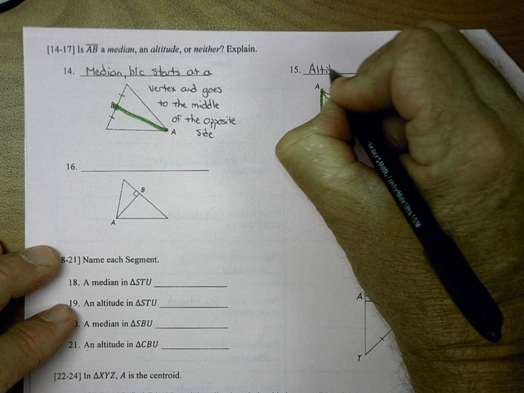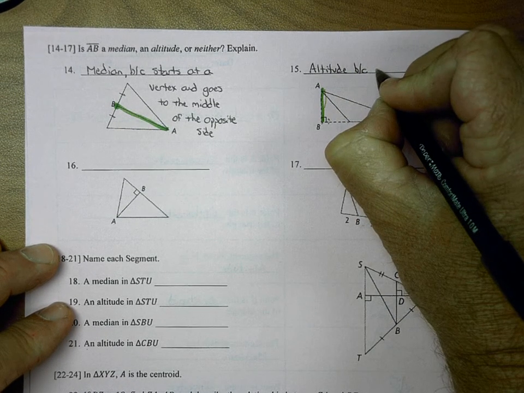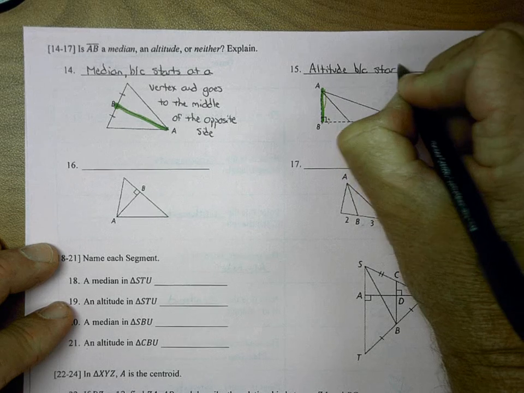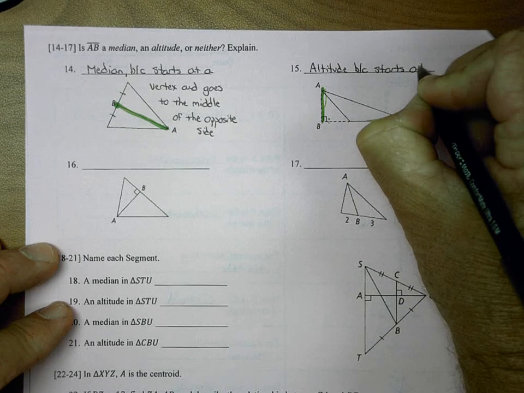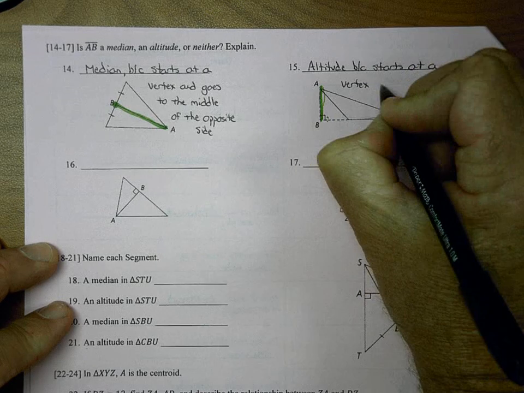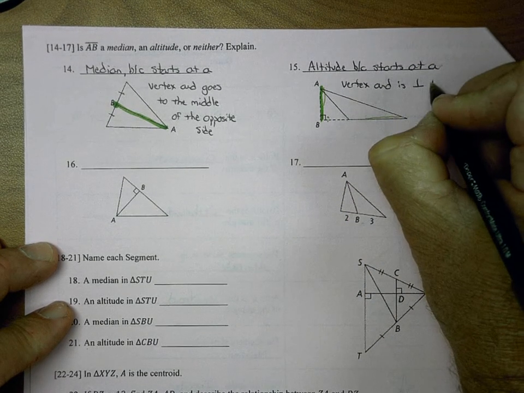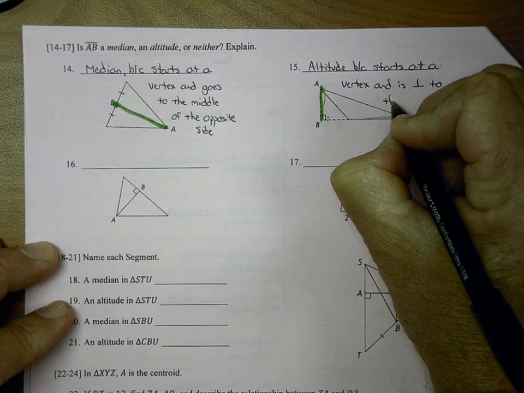How do we know it's an altitude? Because it starts at a vertex and is perpendicular to the opposite side.